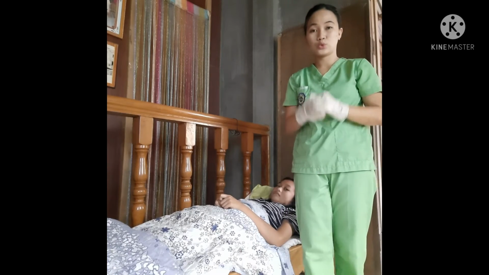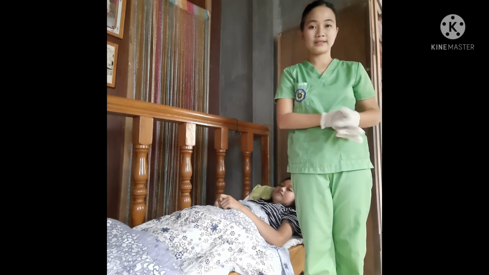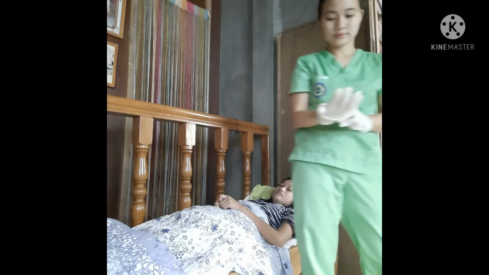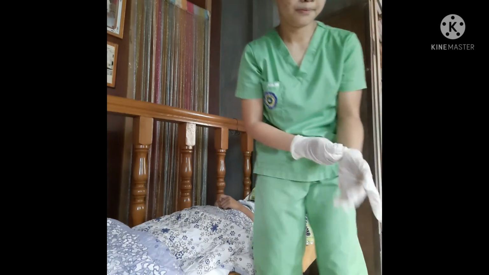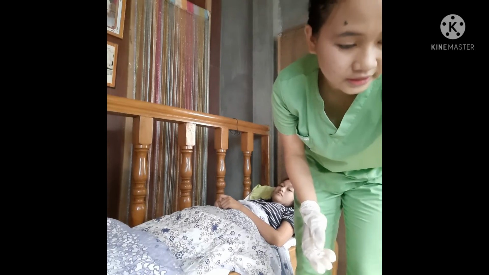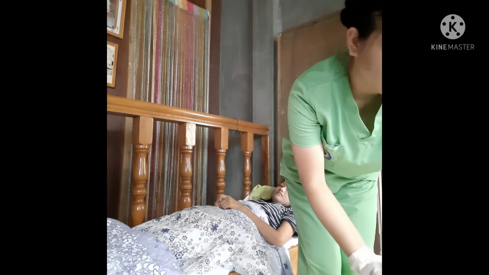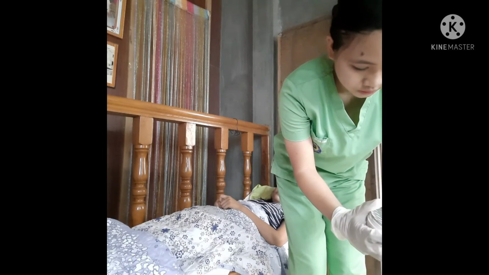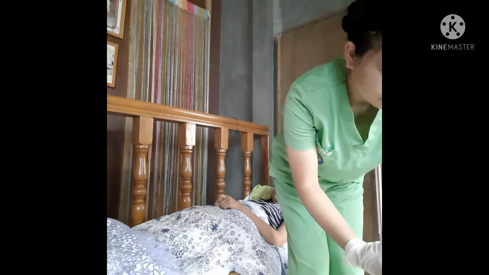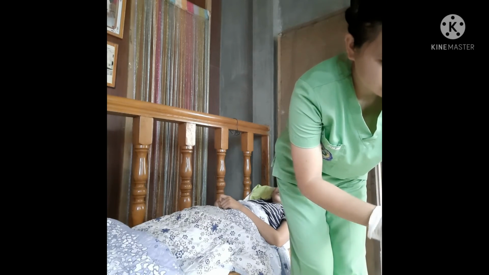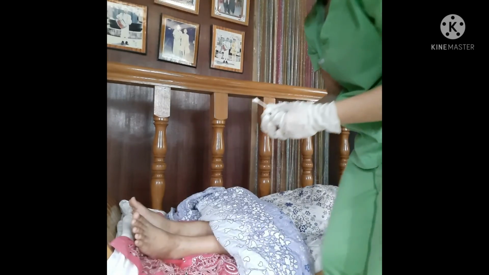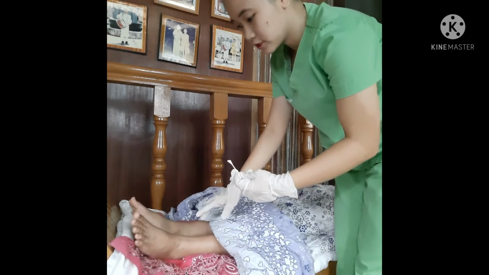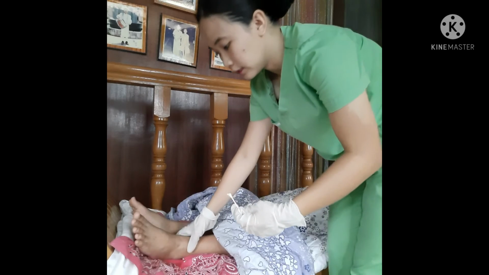And then next is to change gloves and perform hand hygiene in between. Then place a required amount of medication using a tip applicator. And then apply using one stroke, and observe inner to outer application.